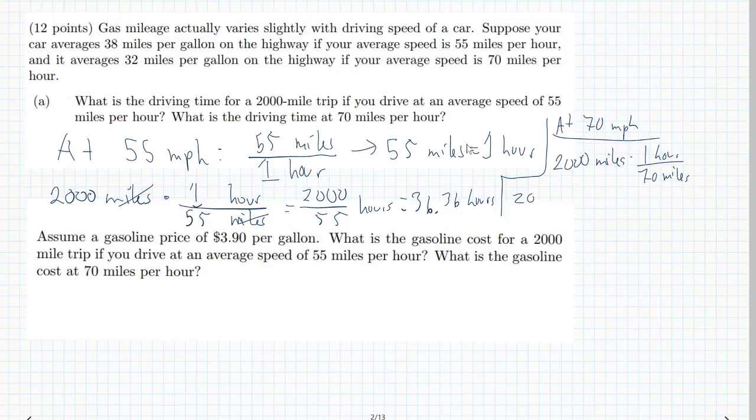So that means our answer is going to be 2,000 divided by 70 hours. Notice your miles will cancel once again. And then when you hit 2,000 divided by 70 in a calculator, you'll get 28.57. That's a 7 there, don't let your eyes fool you, hours.